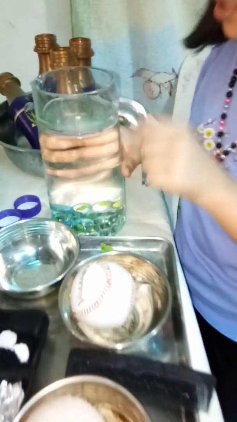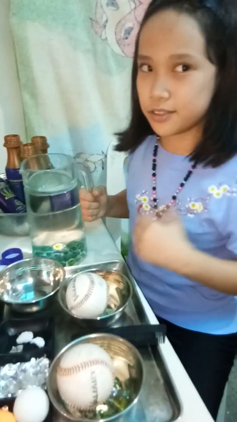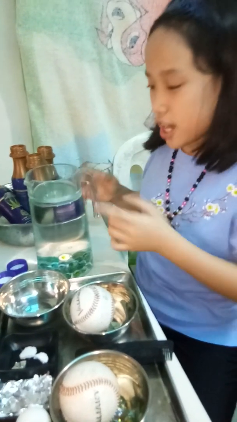Look at the water, nothing's floating over there. So it sank down below. Even though it's light, don't judge. We need to experiment first before we judge. Look at the needle, even though it's light, it sank.